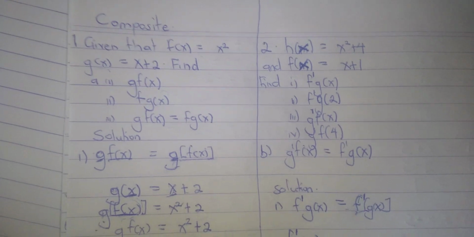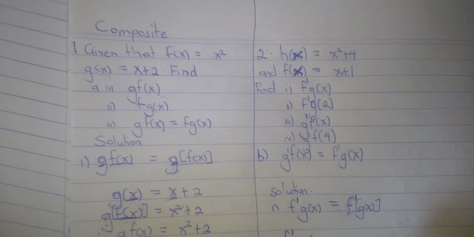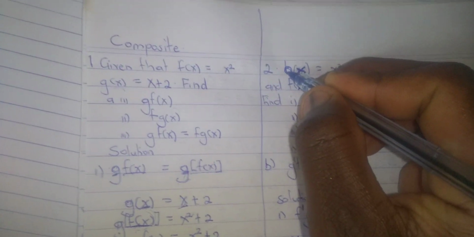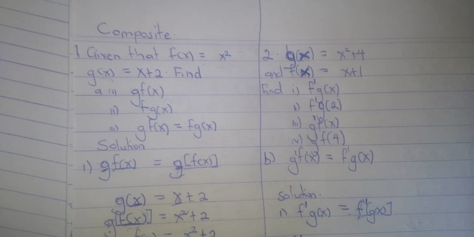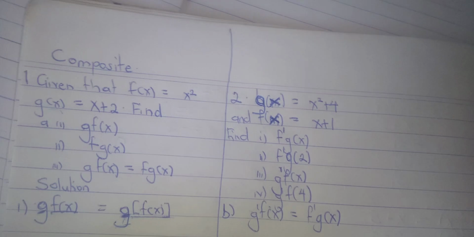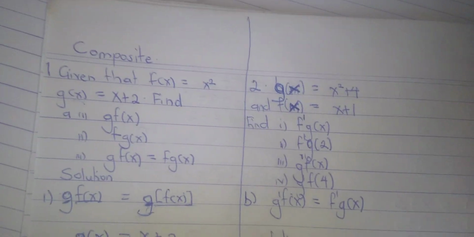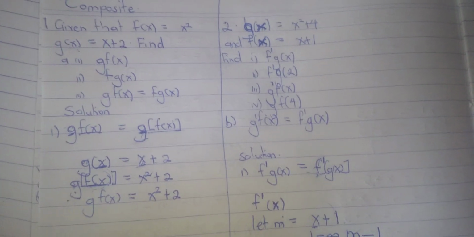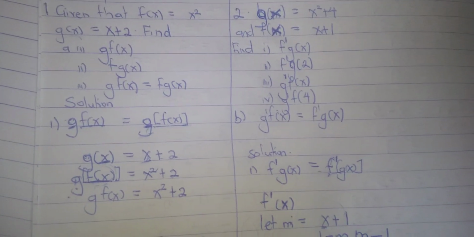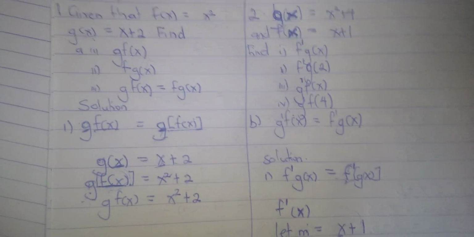We can see that our g of x, which was given, was x squared plus 4. So where we see x now, I'll put there g of x.